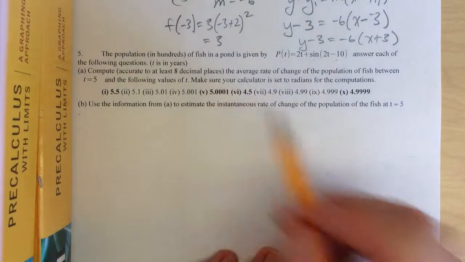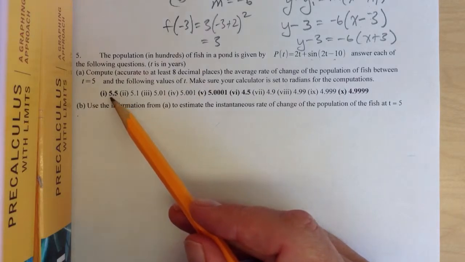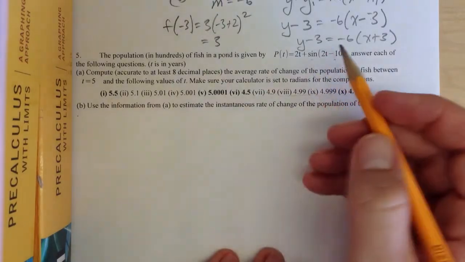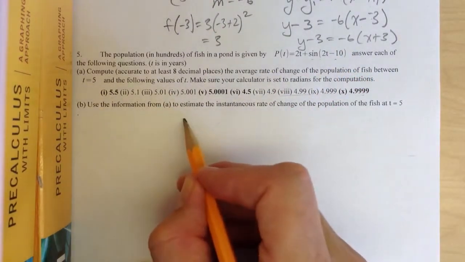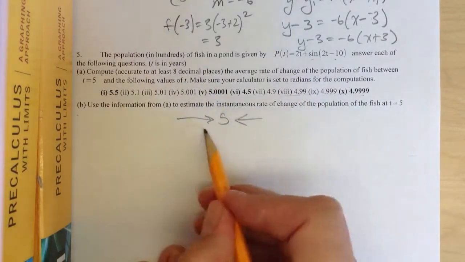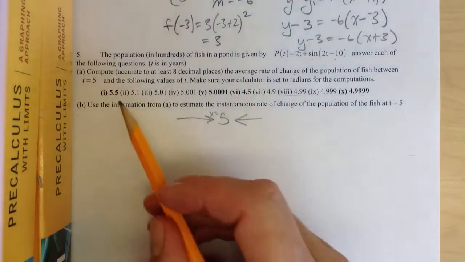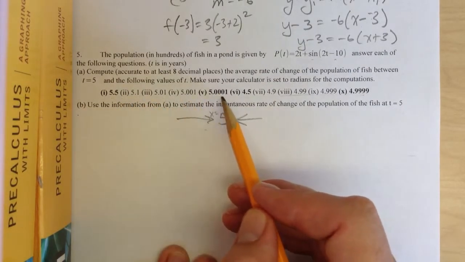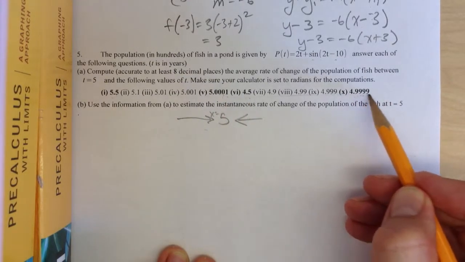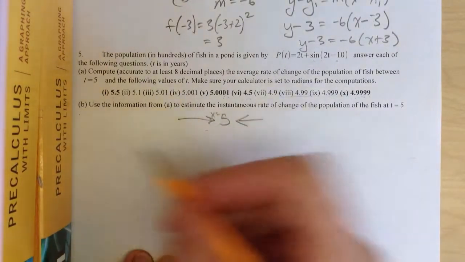So the first thing we need to do in this problem set is evaluate all of these values of x to find the average rate of change. Similar to the previous problem, we're looking at getting closer and closer to 5, both from the left and from the right, when x equals 5. I'm not going to calculate all of these, but we'll do a sample: 5.5, 5.0001, 4.5, and 4.9999.